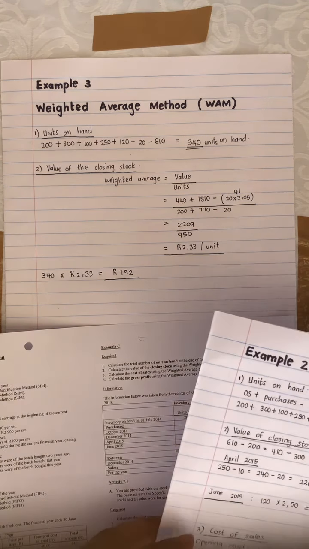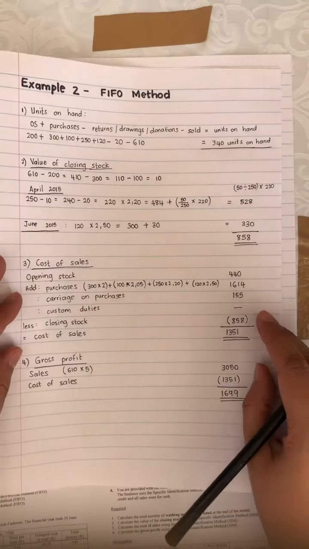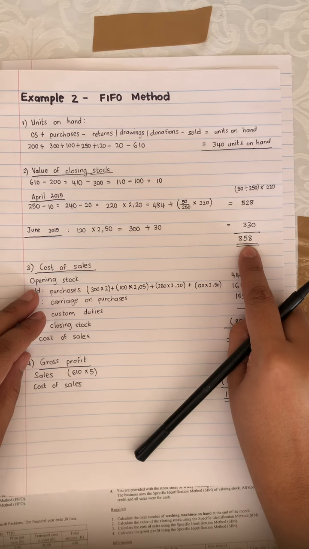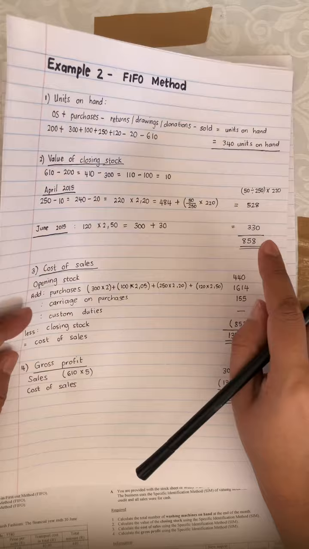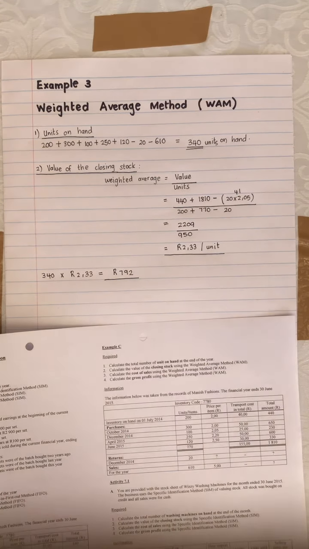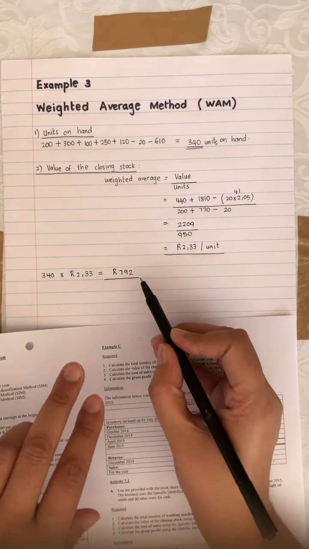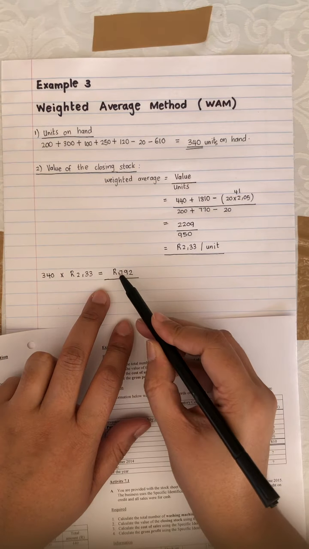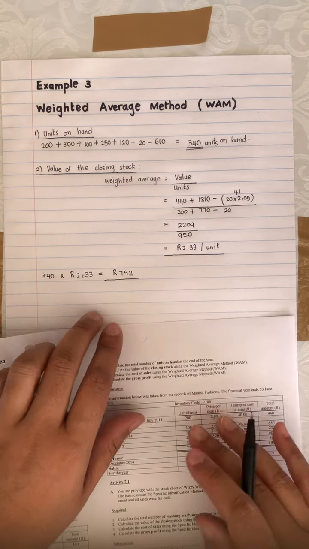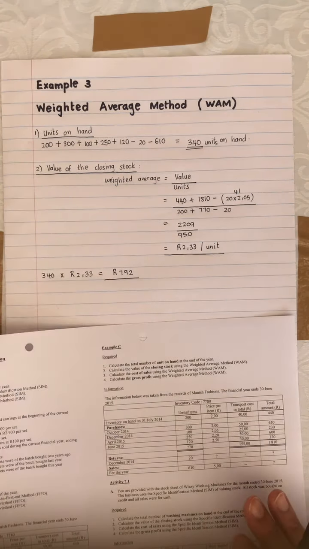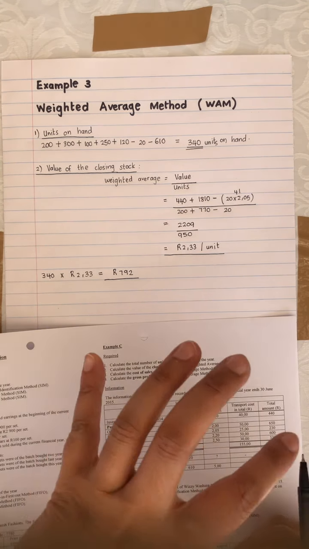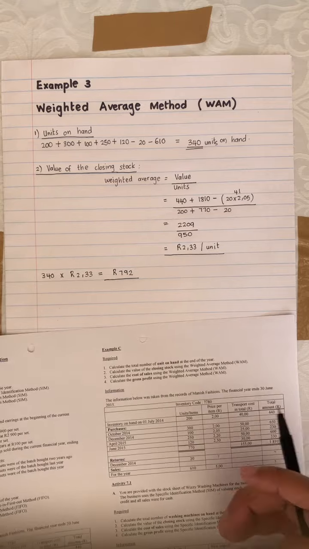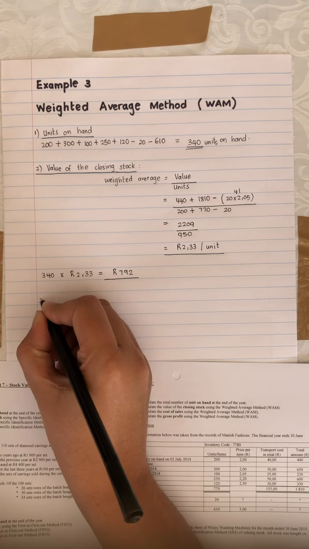Now let's quickly, before we move on, compare that to the FIFO method's closing stock. The FIFO method's closing stock was 858, which is what we did in the previous video. 858 versus the weighted average, exactly the same activity, but weighted average is valuing your stock at 792 Rand. So obviously with the weighted average, you lose a little bit of your value because it's taking into account the average.